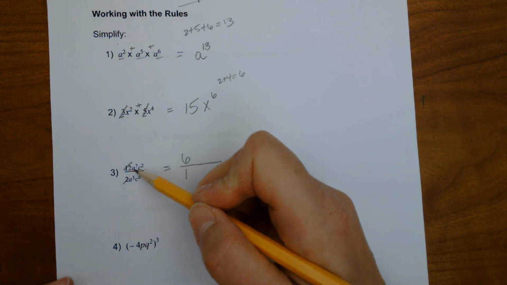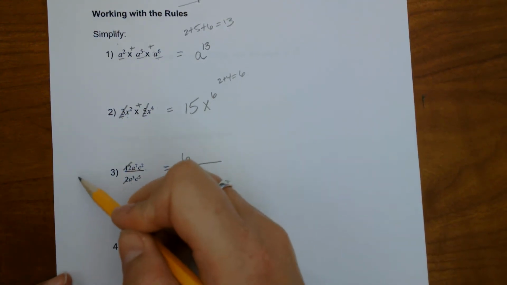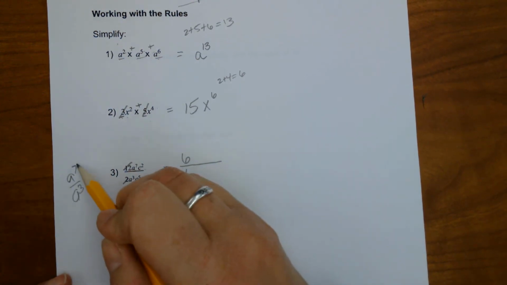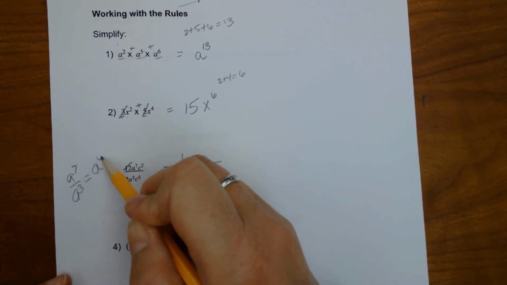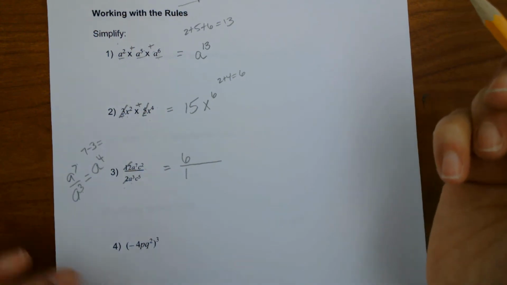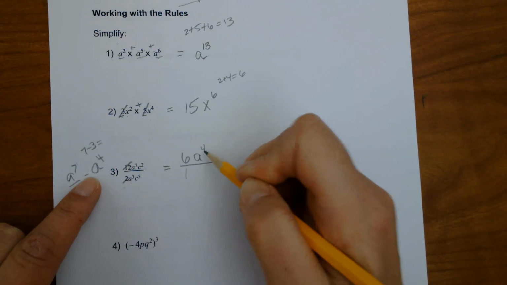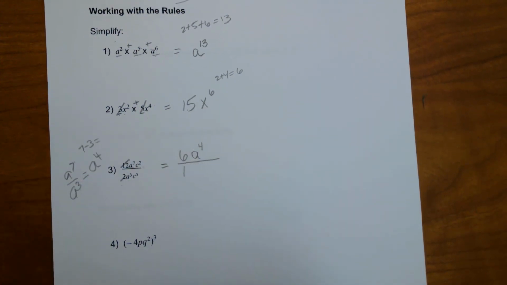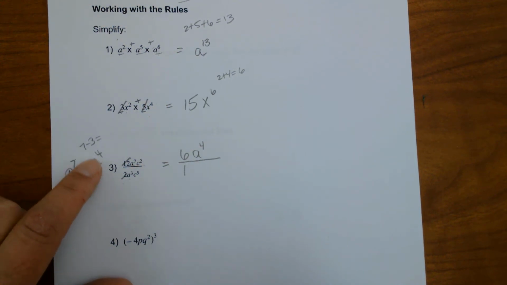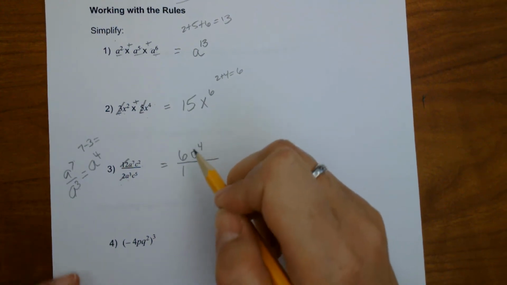What's next? A to the 7 divided by A to the third. Now remember, when we're dividing, A to the 7 divided by A to the third, what we're going to do is we're going to subtract these exponents. That's going to give us A to the 4. 7 minus 3 equals 4. Now, after you subtract, what I want you to do is immediately place it into the numerator spot. Put it in the numerator regardless of what this exponent is. We might get negative sometimes. So right now, put everything in the numerator. It is positive. I'm going to leave it there.